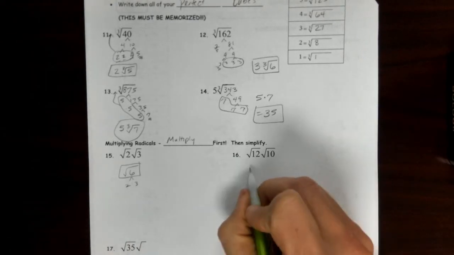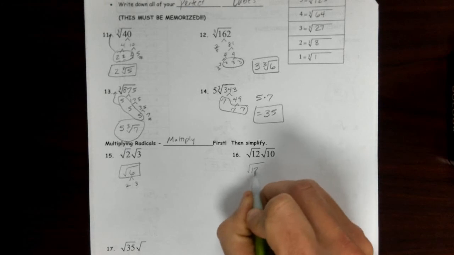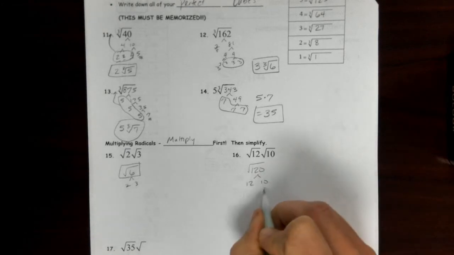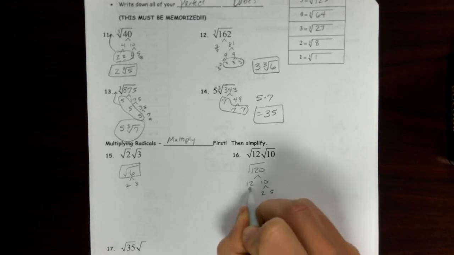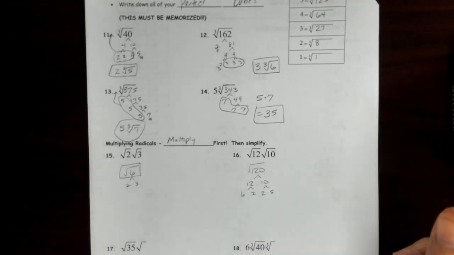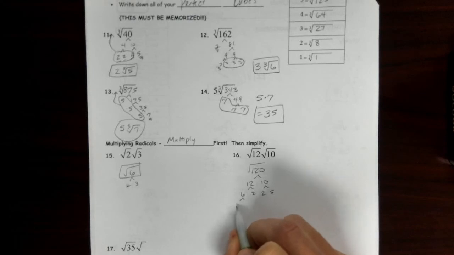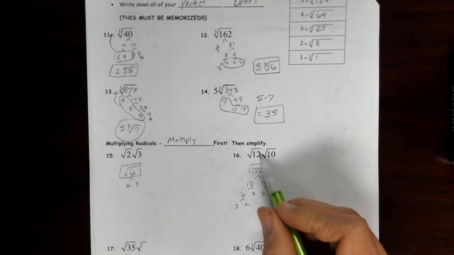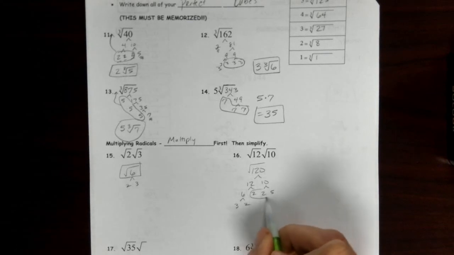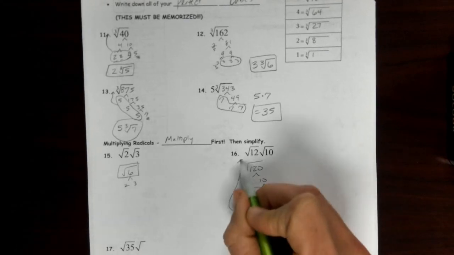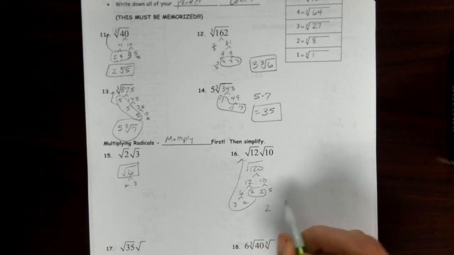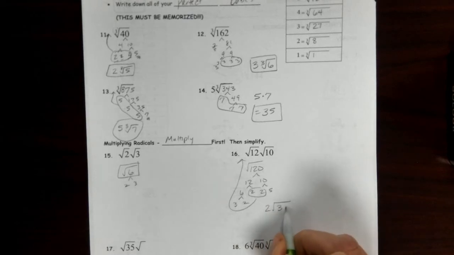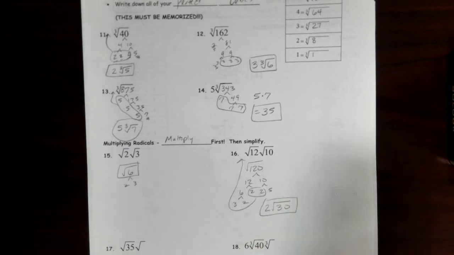But here, I've got the square root of 120. Well, the square root of 120 breaks down into 12 and 10. 10 breaks down into 2 and 5. 12 breaks down into 6 and 2. We break this down into 3 and 2. So again, we're looking for pairs. We have a square root, so we're looking for pairs. So I have a pair of 2's right here. That's going to come outside of the house. So we've got 2 square roots of 3 times 2, which is 6, times 5, which is 30. 2 square roots of 30.